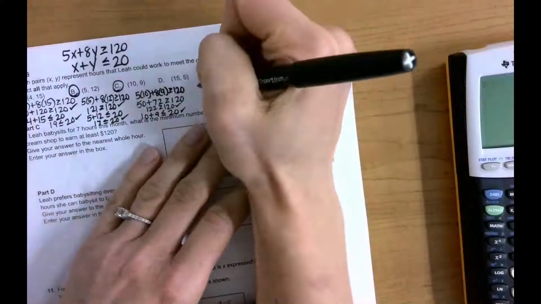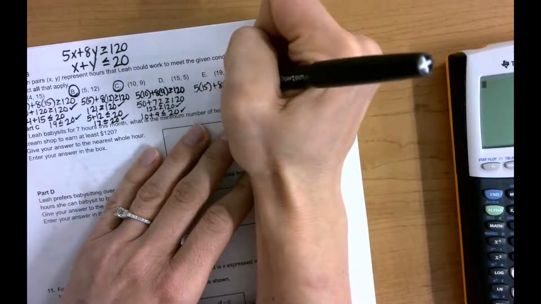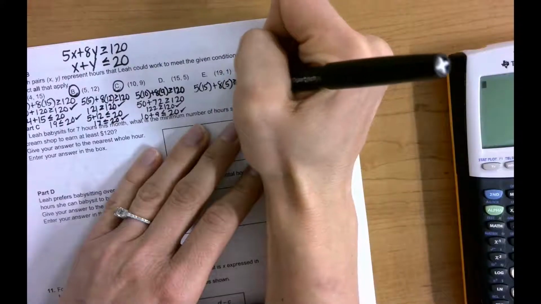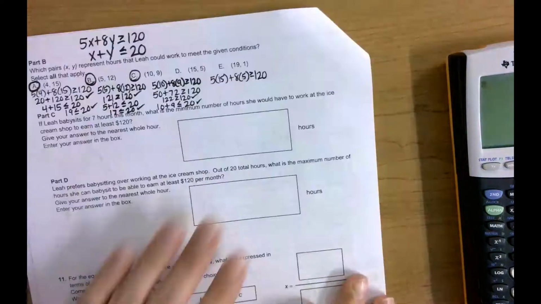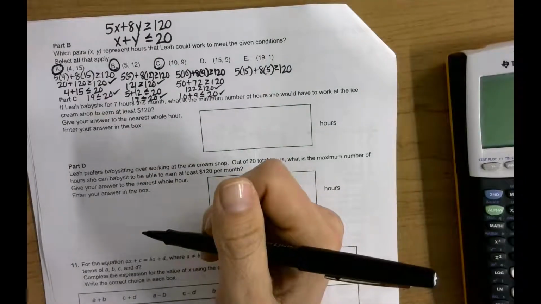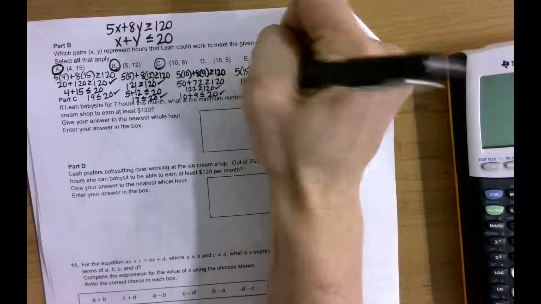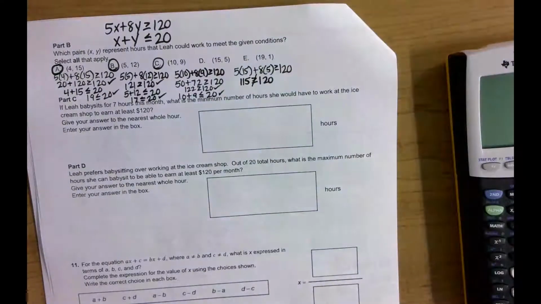D, 15 and 5: 5 times 15 plus 8 times 5 is greater than or equal to 120. Once we solve these out, we would get 115 is greater than or equal to 120. That is not true, so D is not a correct answer.